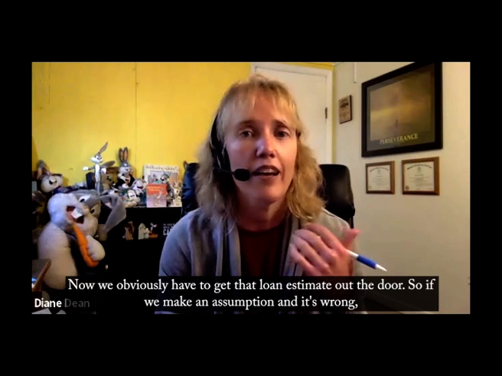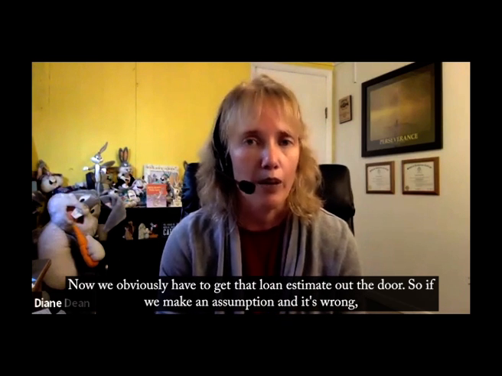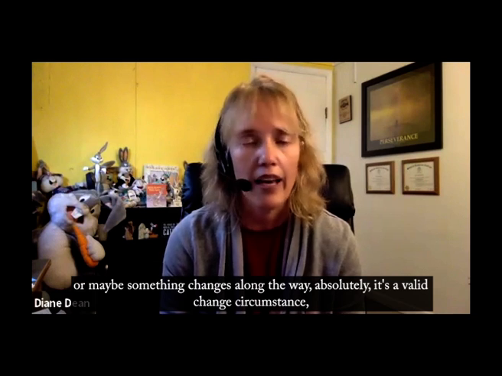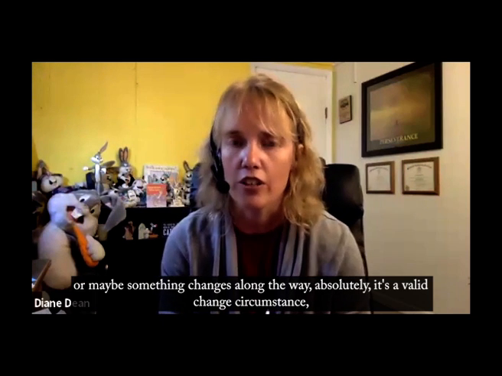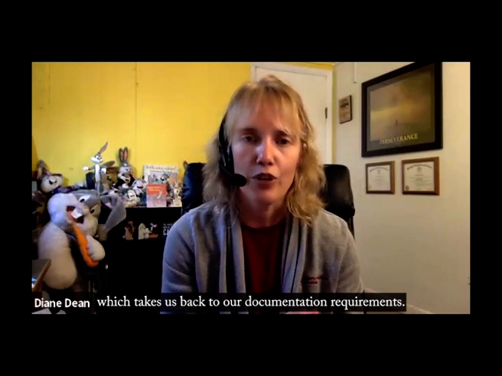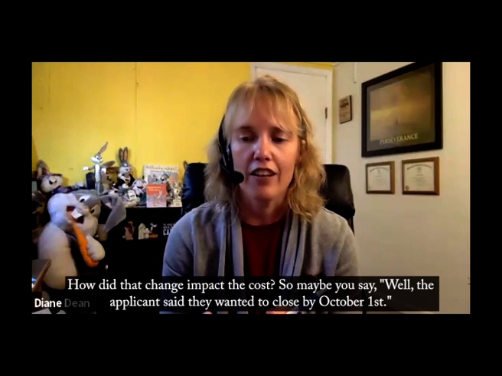Now, we obviously have to get that loan estimate out the door. So if we make an assumption and it's wrong, or maybe something changes along the way, absolutely it's a valid change circumstance, which takes us back to our documentation requirements. How did that change impact the cost?